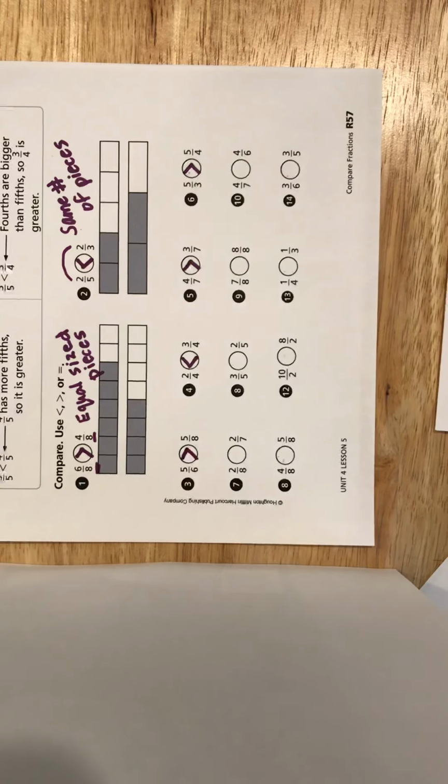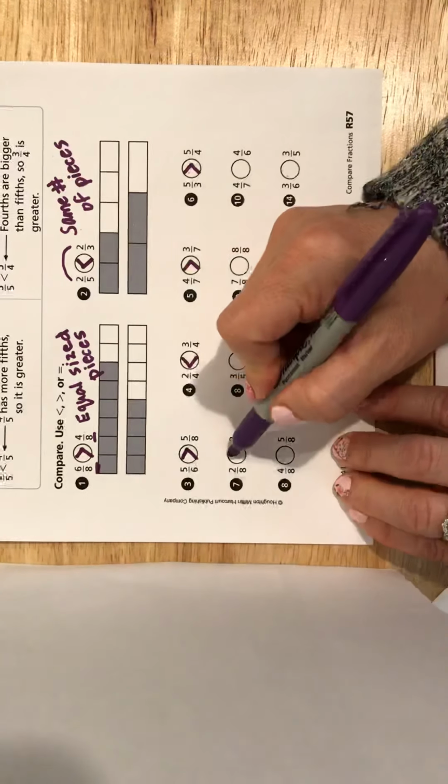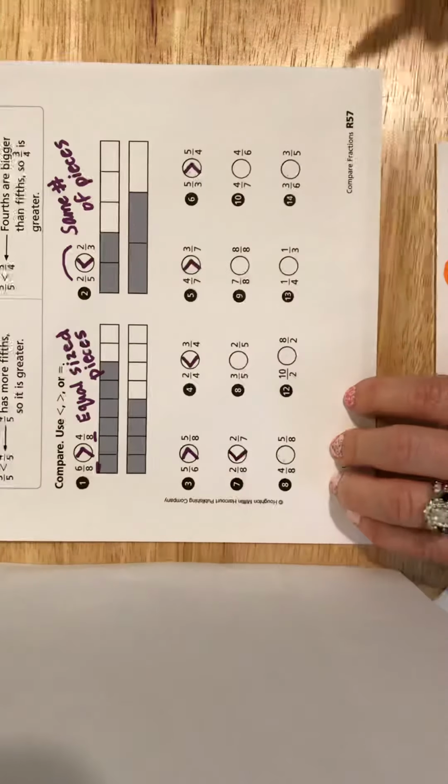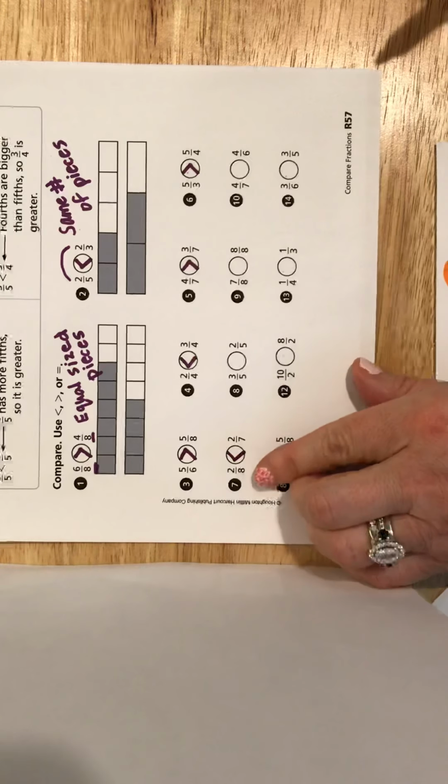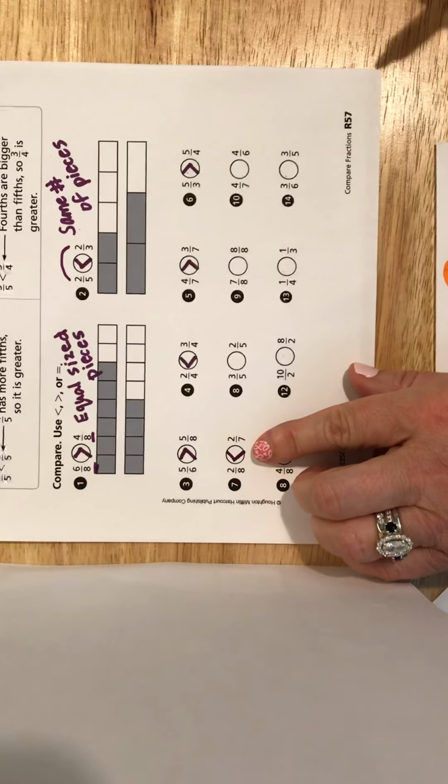Okay, so you may or may not have started your video again, but I'm going to go ahead with the answers. So I have 2/8 and 2/7. My numerator is the same, so I'm talking about the same number of pieces, but I know something cut into 7ths is bigger, so 2/7 is bigger. So I have 2/8 is less than 2/7.